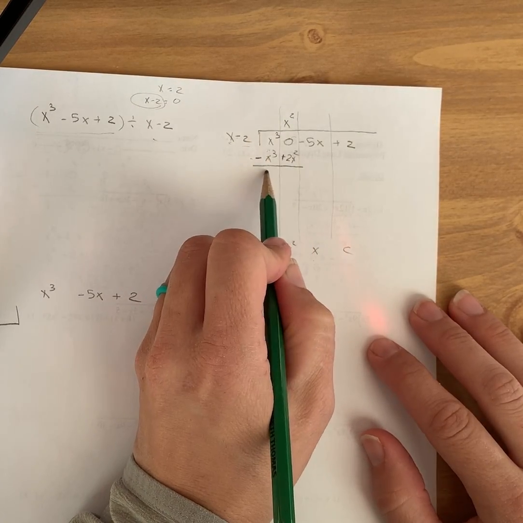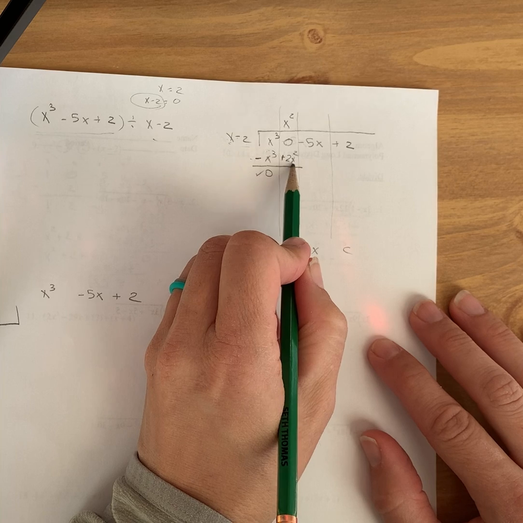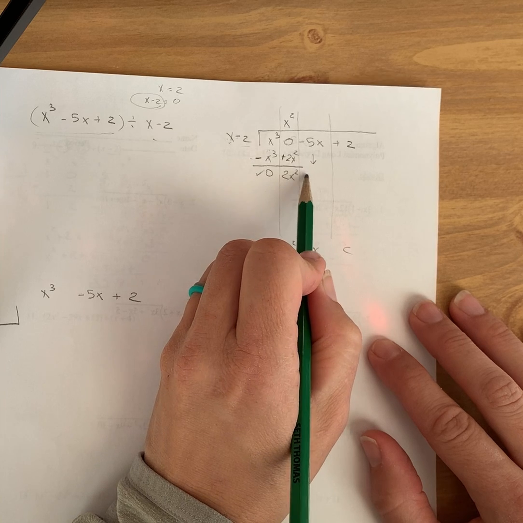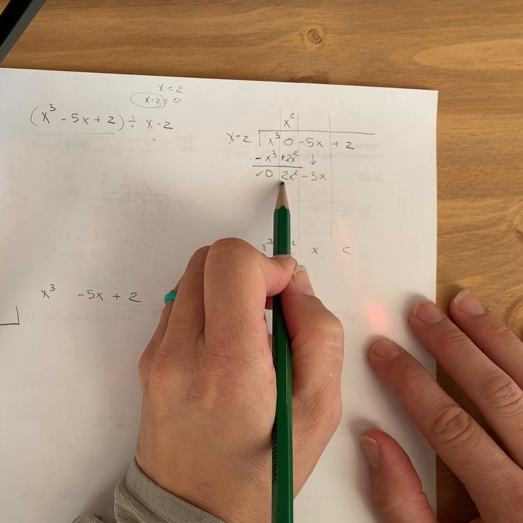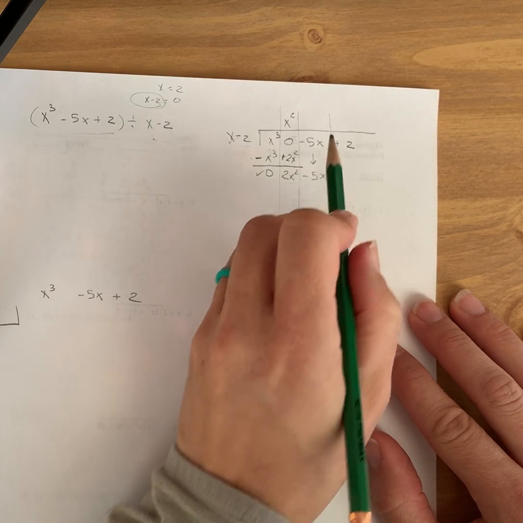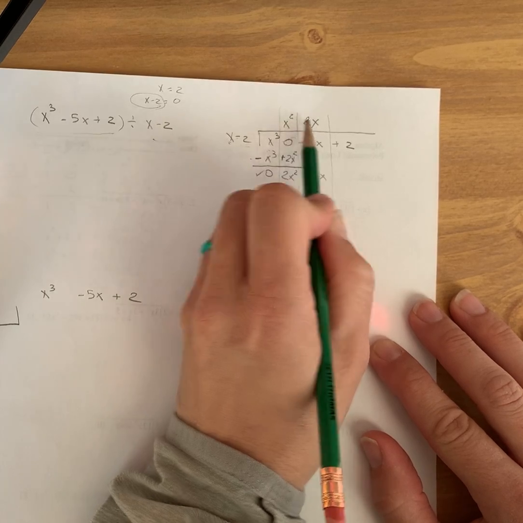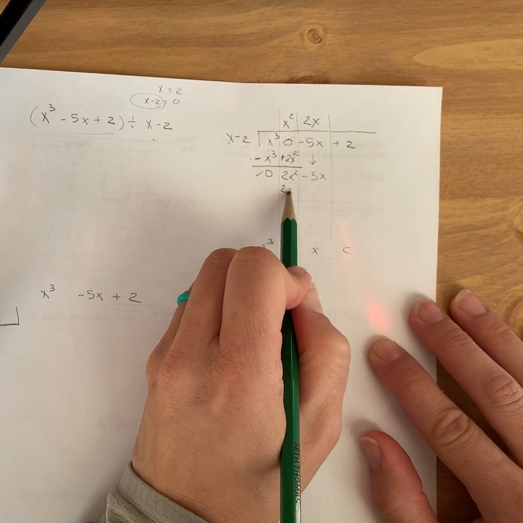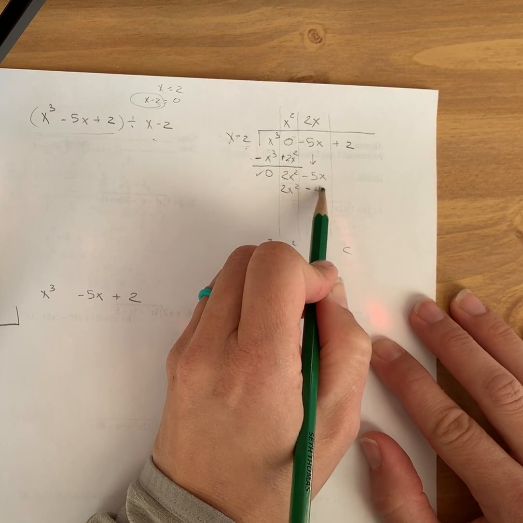So x cubed minus x cubed gives us a 0. We did exactly what we wanted to. 0 plus 2x squared just gives us 2x squared. Now, long division says that we drop the next one. Again, our goal: get rid of the very first term. How can I make an x into 2x squared? 2x times x gives us 2x squared. Now 2x times negative 2 is negative 4x.